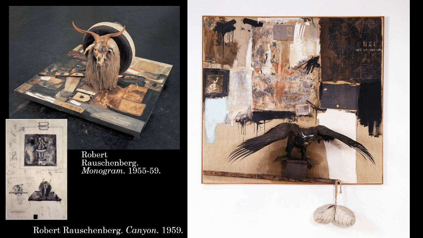So the focus of this work is the stuffed Angora goat that Rauschenberg found at a thrift store in New York for $15. He brought it home to his studio, where he worked on it to 3 different states of completion. And we know this because he documented each state with drawings and photographs. He derived the name from the final state that you see here, with the tire placed around the goat's middle section. Rauschenberg said that their interwoven relationship reminded him of the letters interwoven in a monogram, and it standing on top of this chaotic collage-style painting.